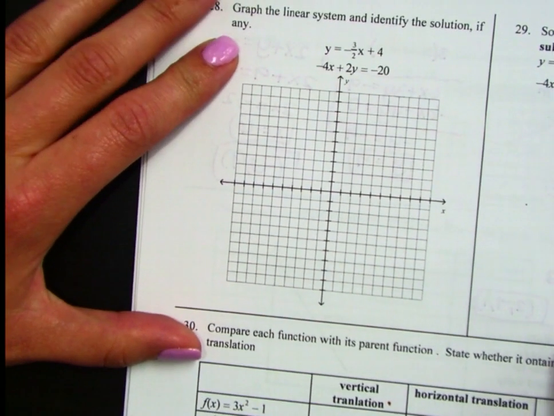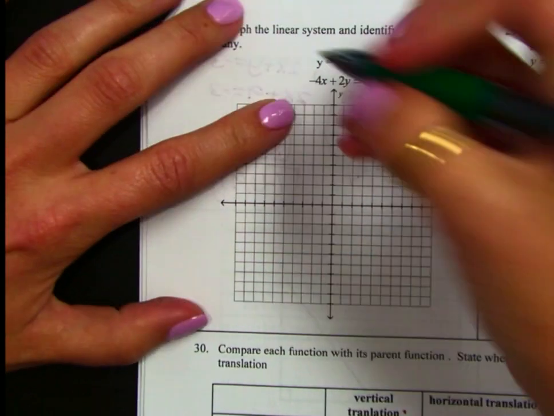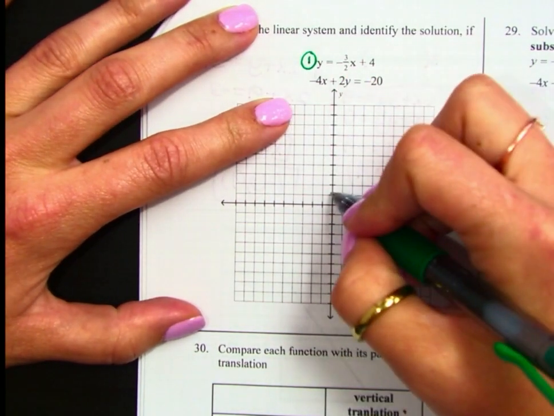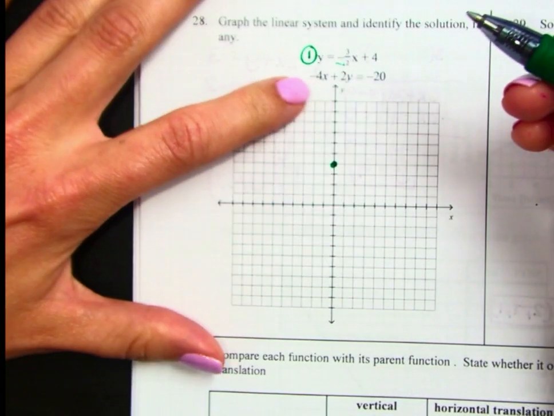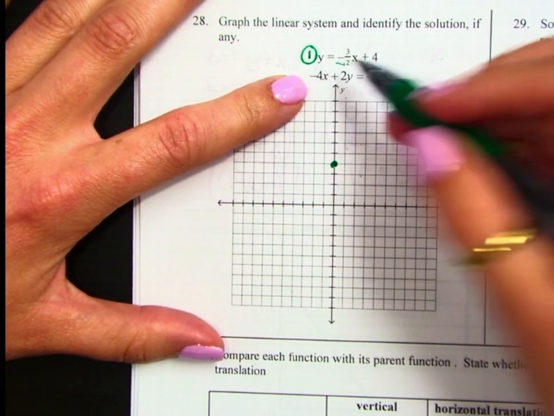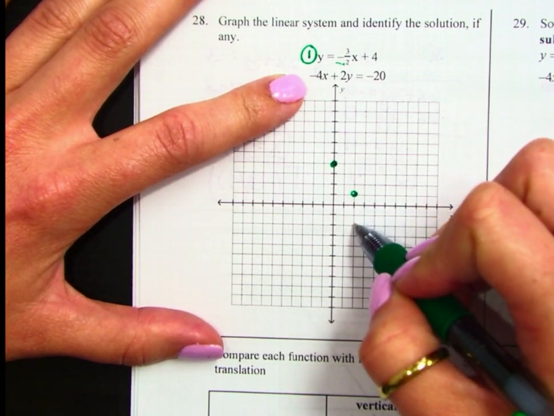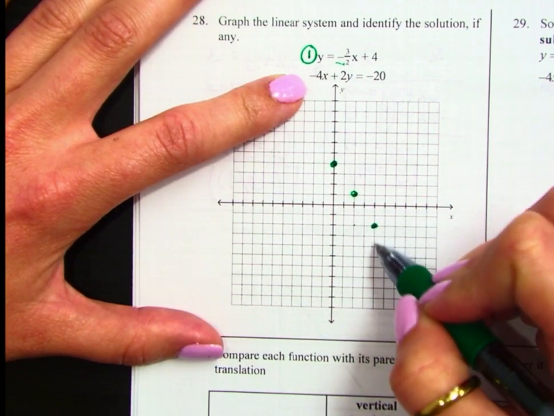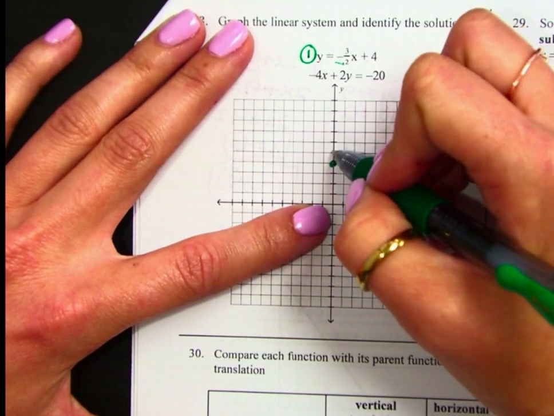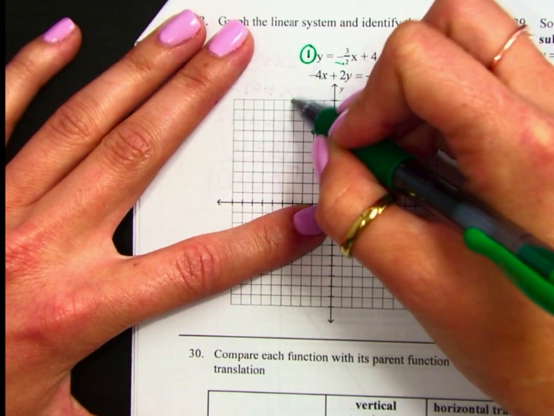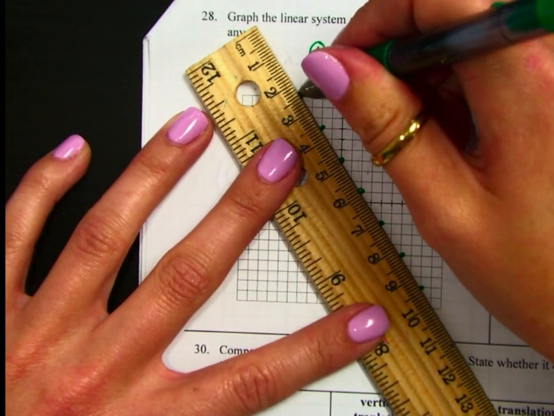All right, number 28. We're going to graph the linear system and identify the solution, if any. So I'm going to start by graphing this line. At positive 4, that's my y-intercept, and my slope is -3 over 2. -3 over 2. So I'm going to go down 3 for my rise, and then run 2, and then put as many points as I can on this graph. Okay, and then we want to use our straight edge to connect those points.